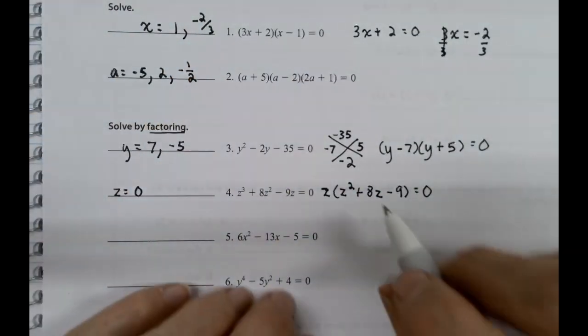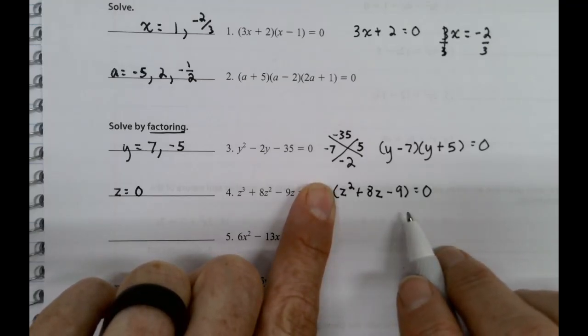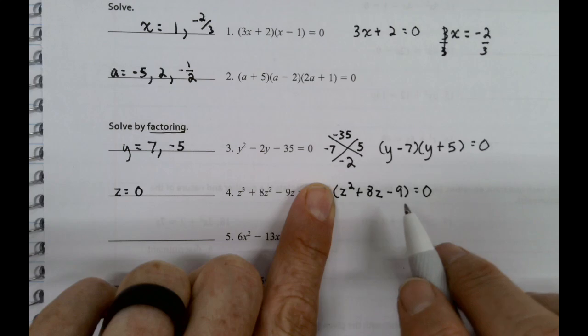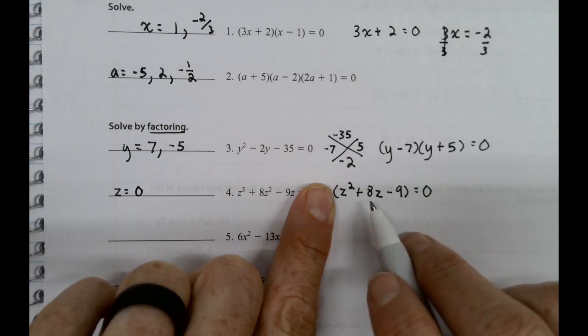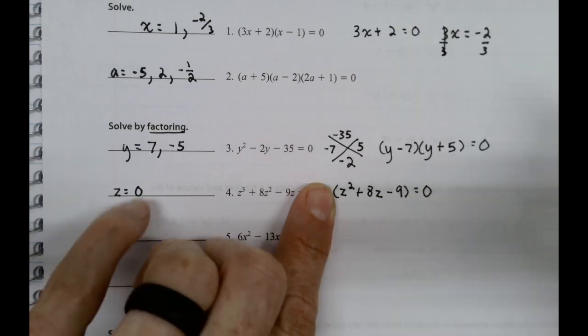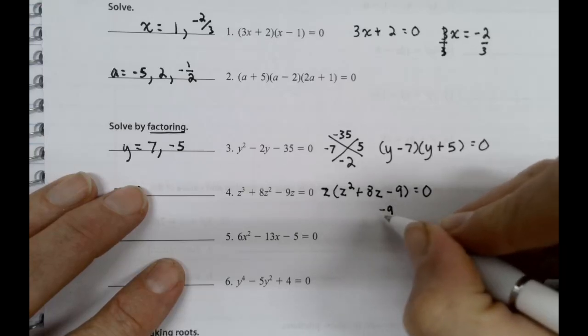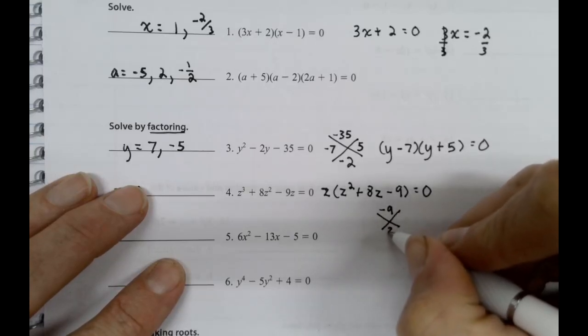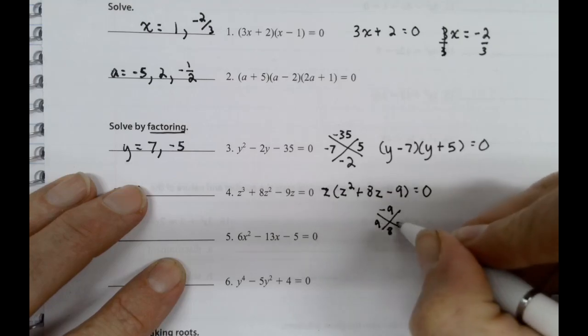Now I can kind of forget about z now and just focus on this. Again, what are two numbers? So when I multiply them together, give me minus 9. When I add them together, give me a positive 8. Now, that's kind of interesting. So we got a minus 9, right? A positive 8. That looks like it's going to be 9 and minus 1.